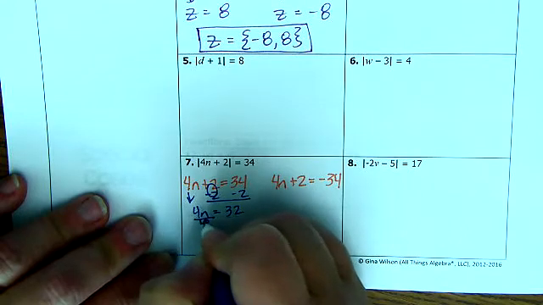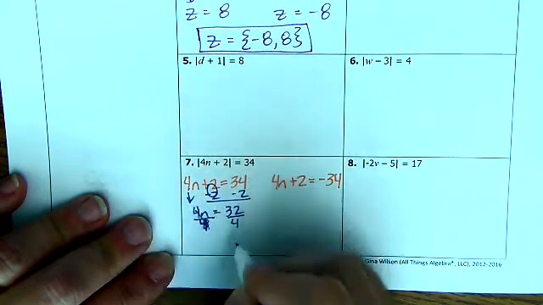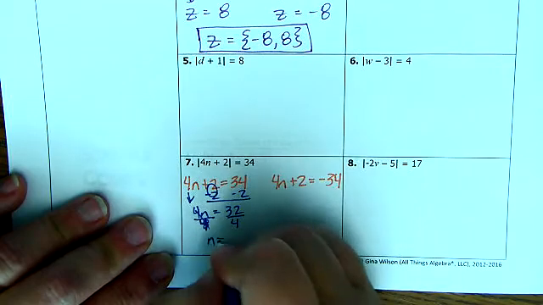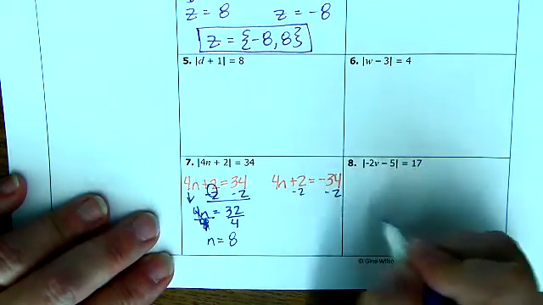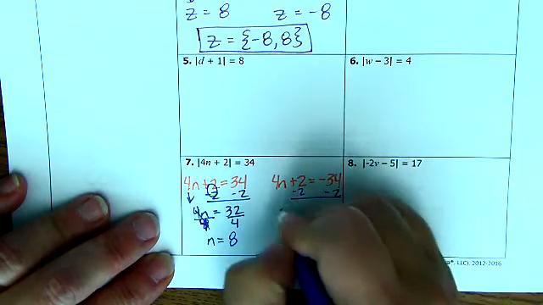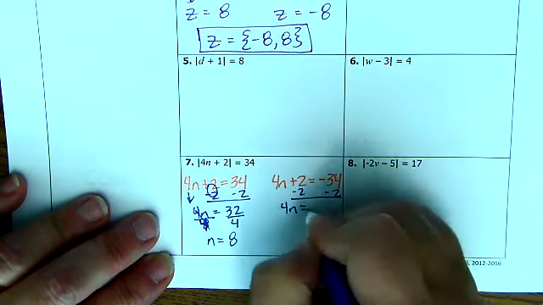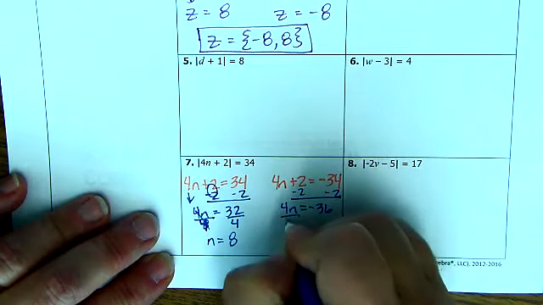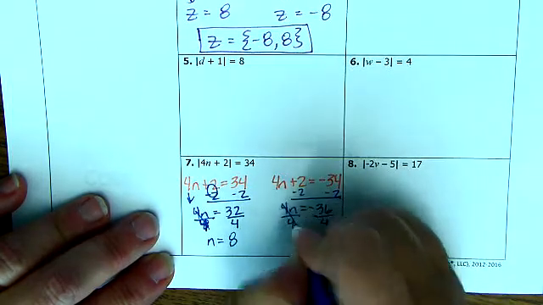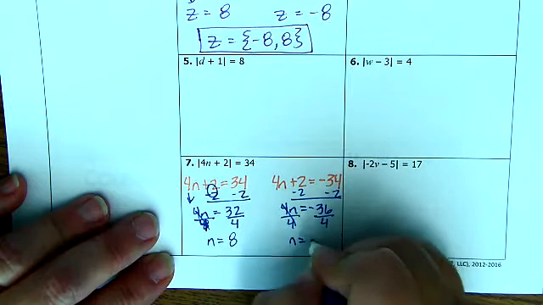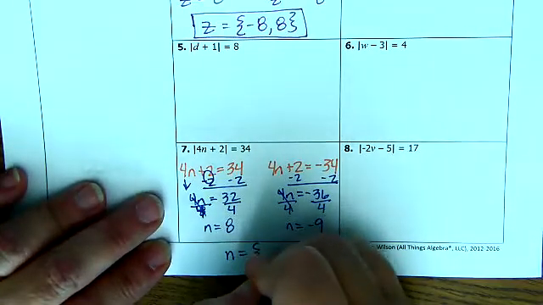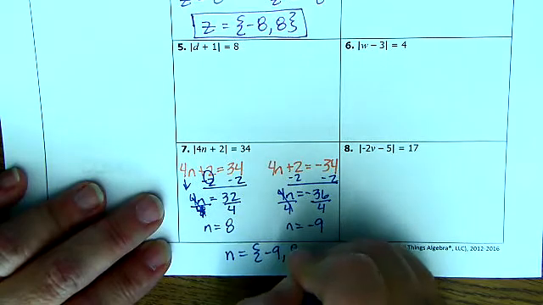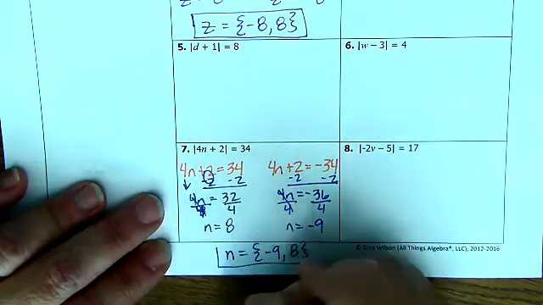Oh, I'm jumping ahead, divide by 4, and n equals 8. Now I'm over here, subtract 2, 4n equals negative 36. Divide by 4, n equals negative 9. So my answer here is going to be n equals curvy bracket negative 9, comma 8, curvy bracket.